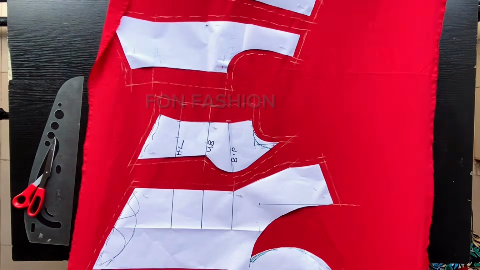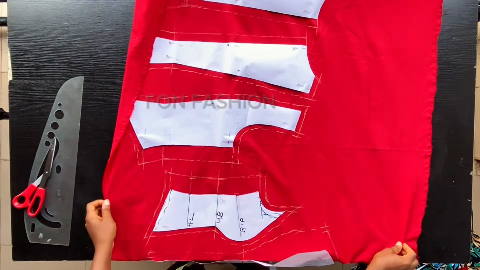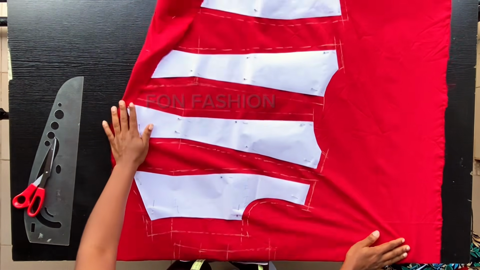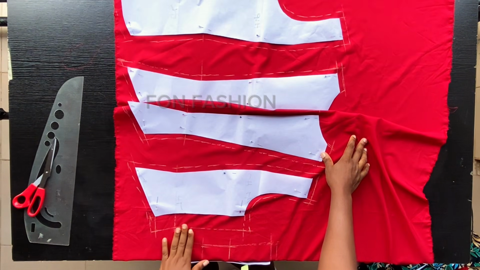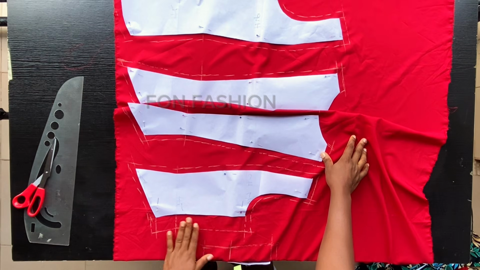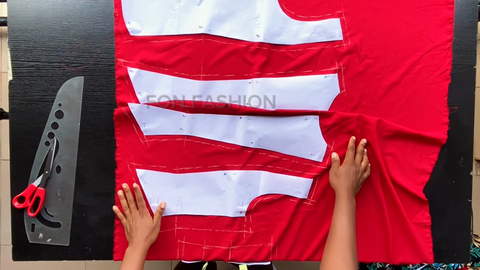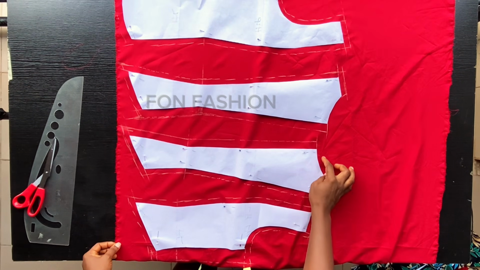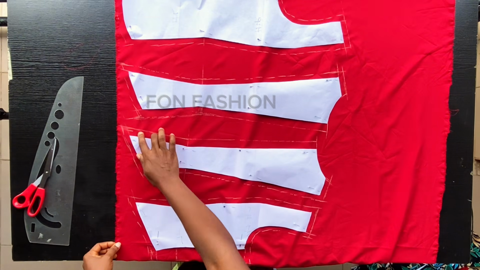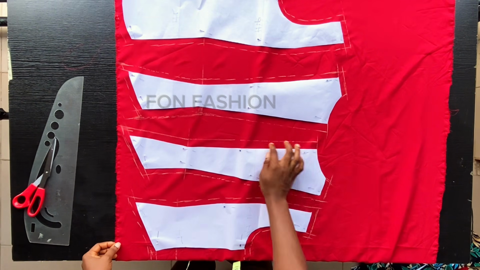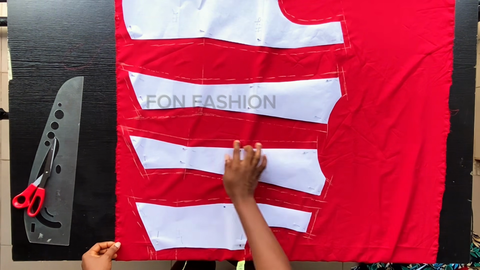Then for the back, I also went ahead to add allowances to the back block as well. I marked down 1.5 for the side as well, then ½ inch on the other side. I did not add any allowance to the neckline. And for the middle of the back, I added 0.75 as the zipper allowance.